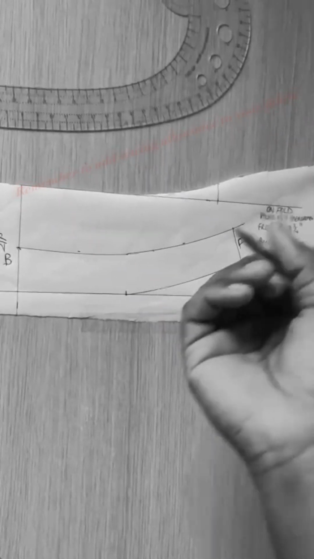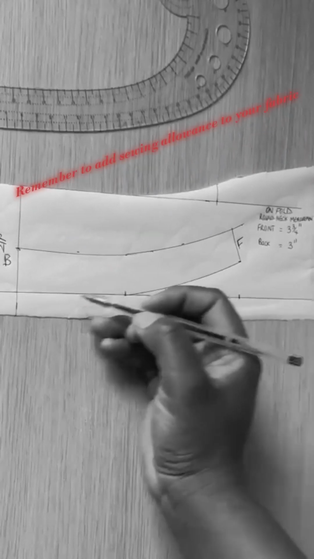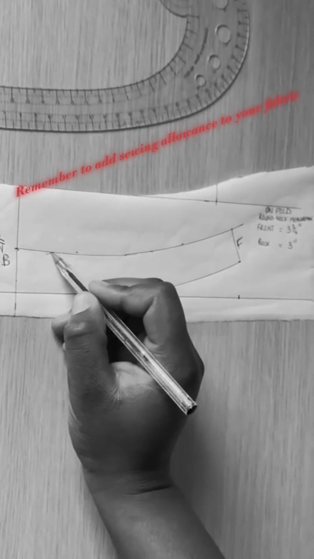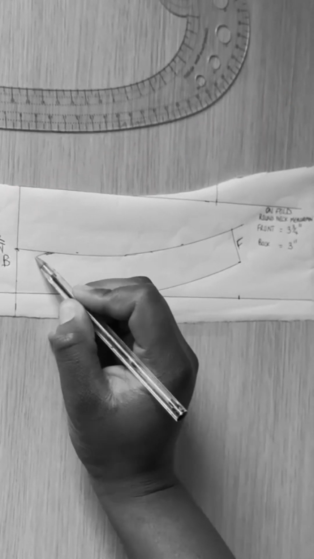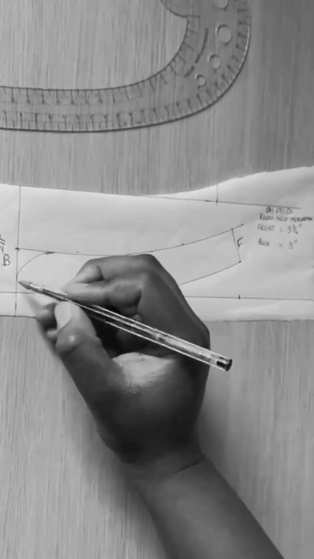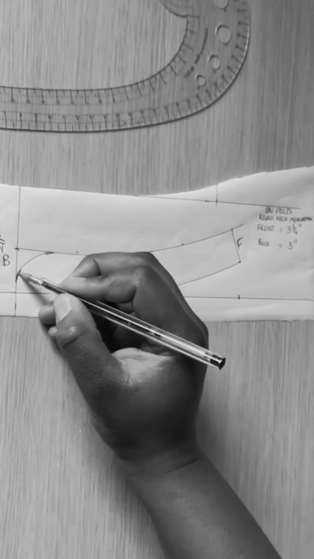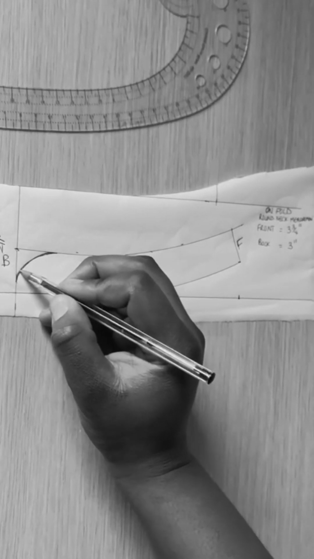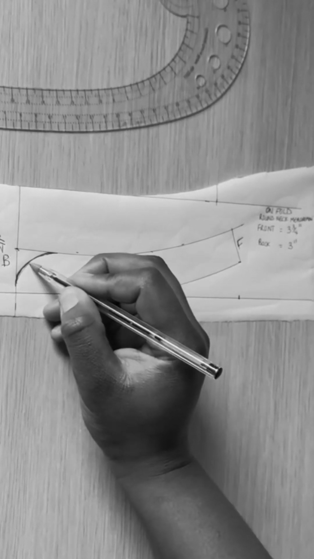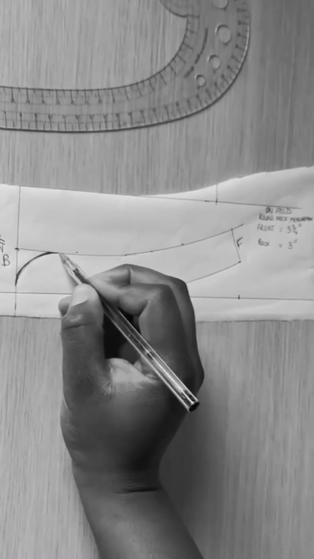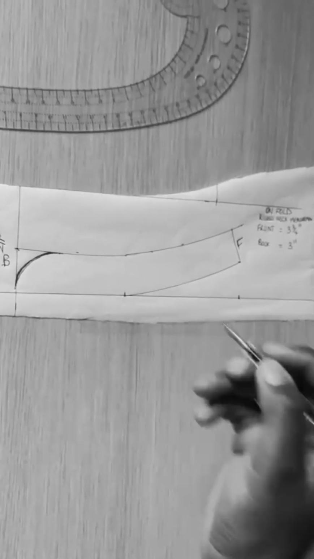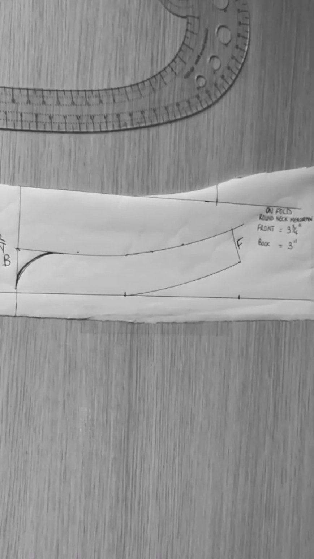You can cut it out like this, or you can decide to give it a shape. We give it a slant curve over here, so that it's not pointed. Whatever style you want to make is up to you. But for this pattern, I want to give it a shape. Then I'll cut this out.